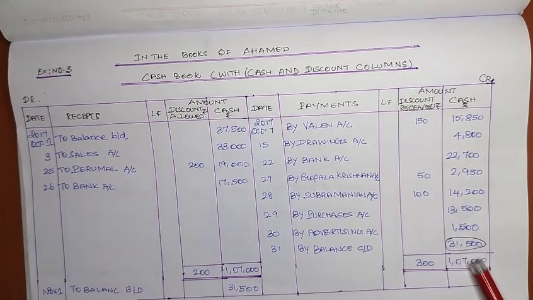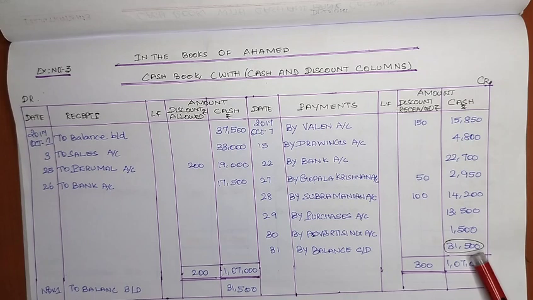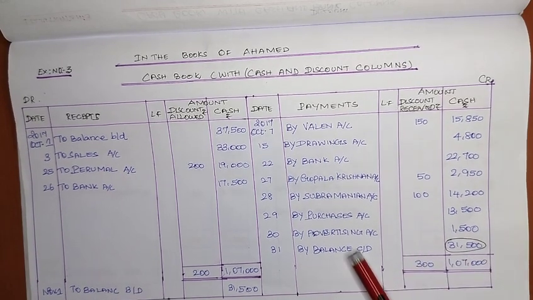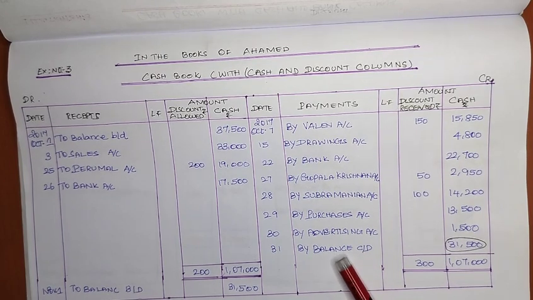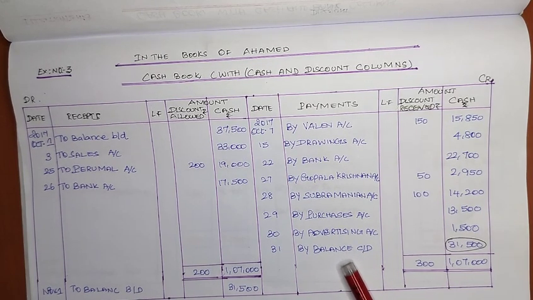Okay. So the difference is to be placed in the lesser side. Balance carried down is to be entered in the particular column, that means the payment column, and in the date column the last day of the accounting period is entered. The last day of the accounting period is October 31.